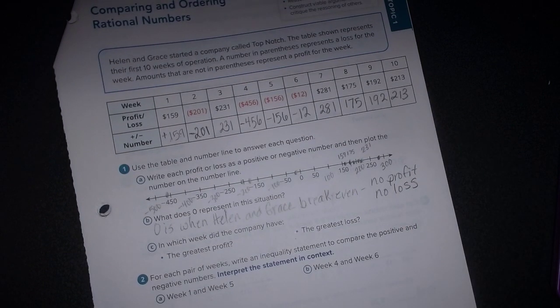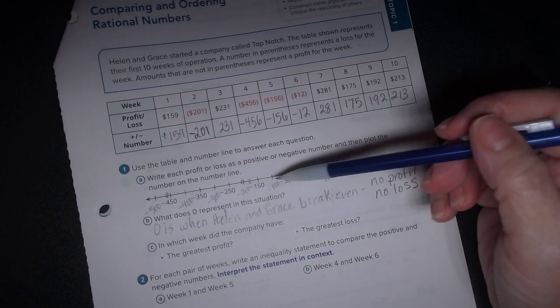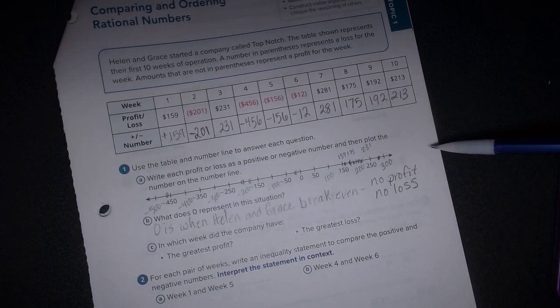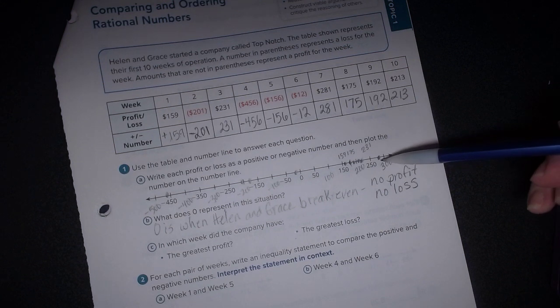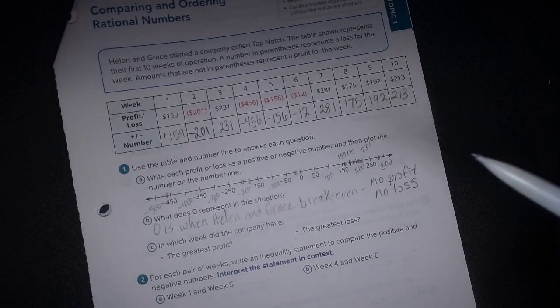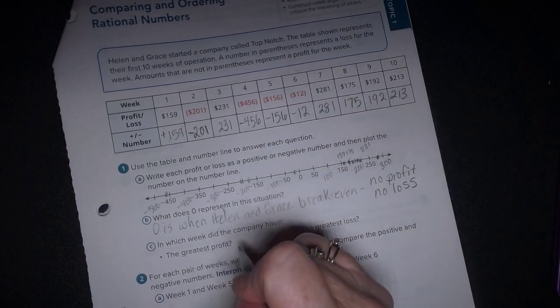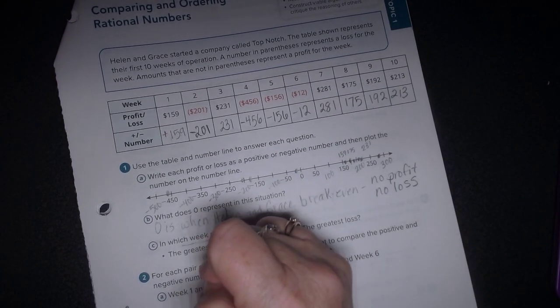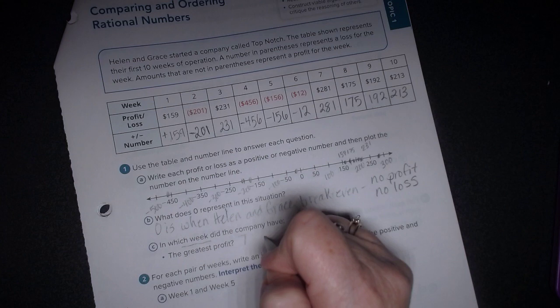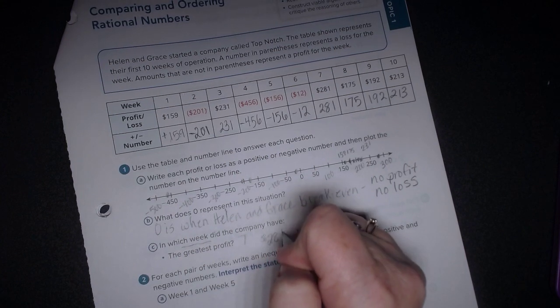Okay, in which week did the company have the greatest profit? So which number is the greatest? Which one's the highest up on the number line that we plotted? Let's see, so it would be right here between the 250 and the 300. So that's going to be the 281, which is week 7. Because it says in which week, so week 7, and I'm just going to write $281.